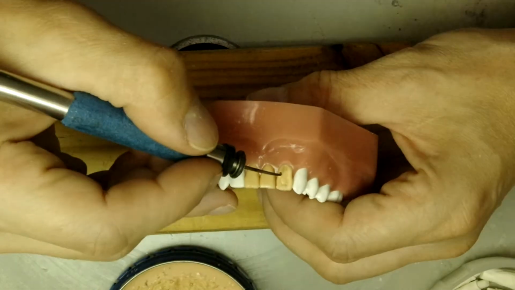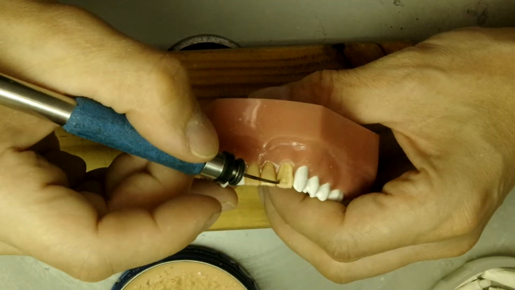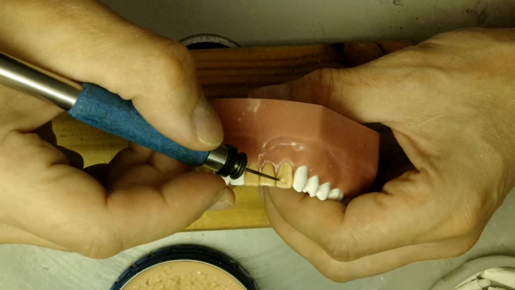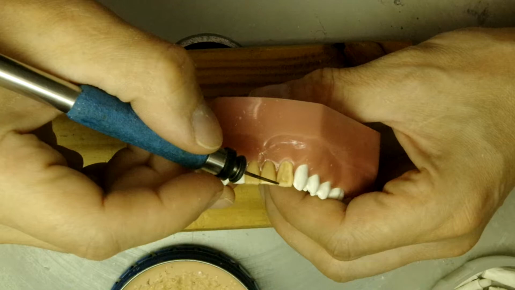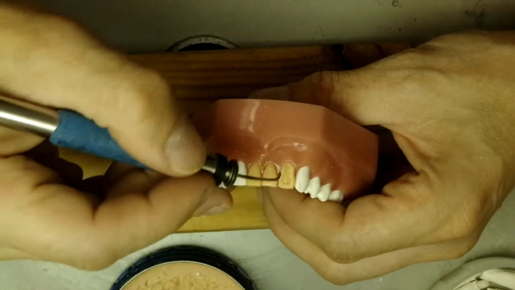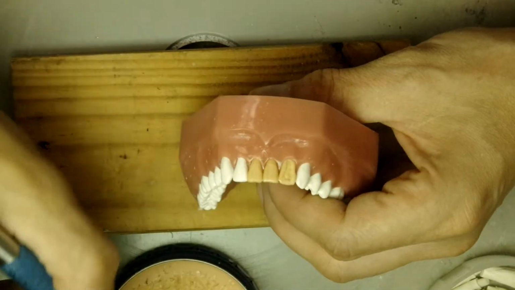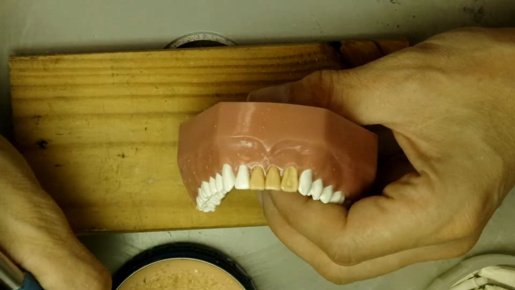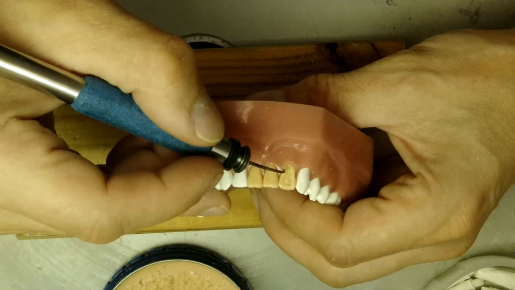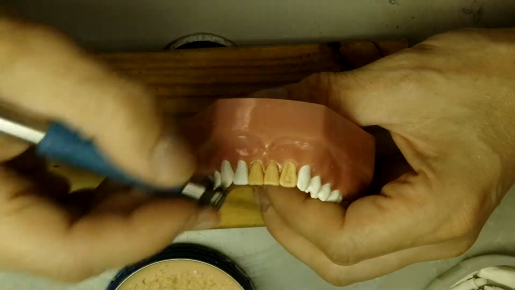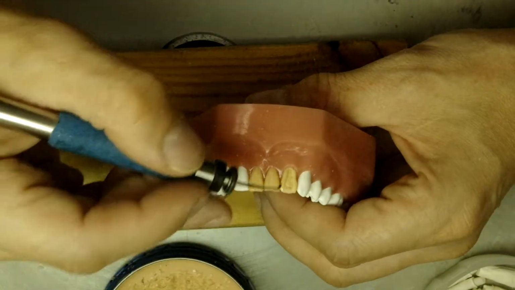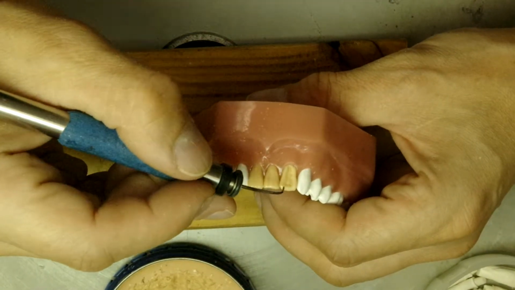Or if you want to be more precise, the mesio-incisal labial point angle. Touched it a little bit. That's okay, we'll correct it later. If it's just a tiny touch, it'll probably release once you pull out the tooth.